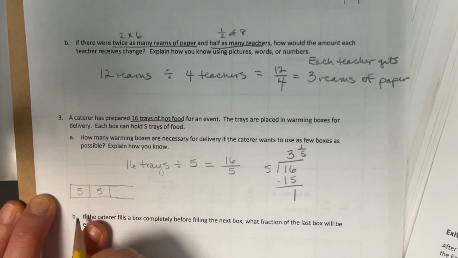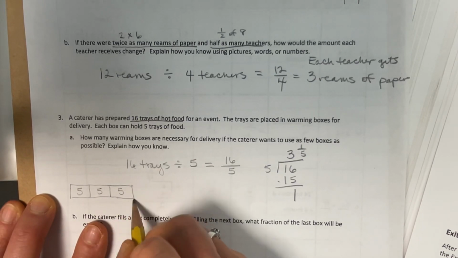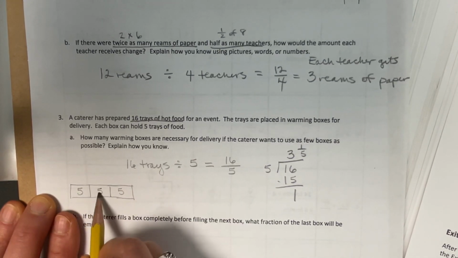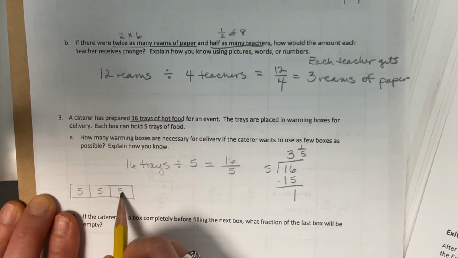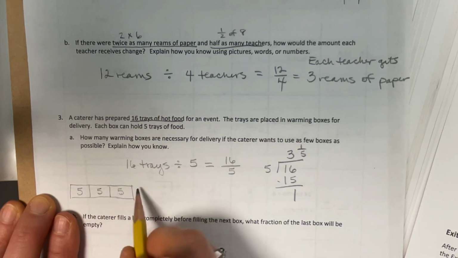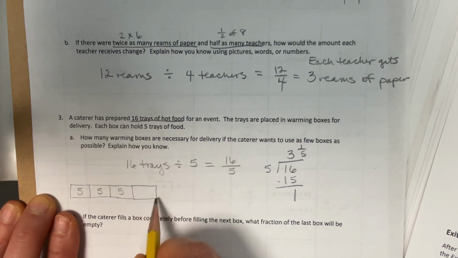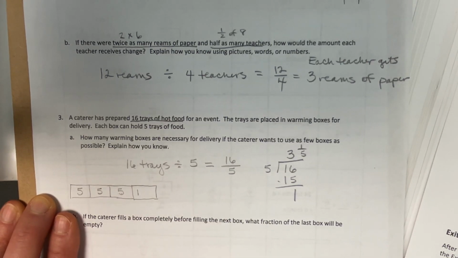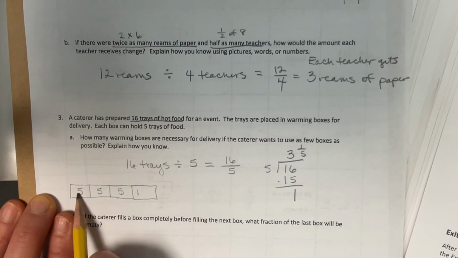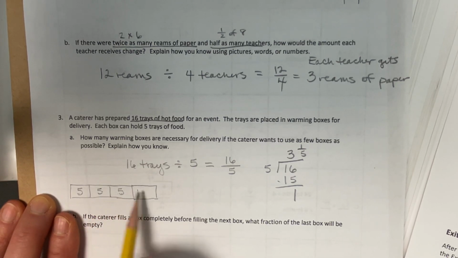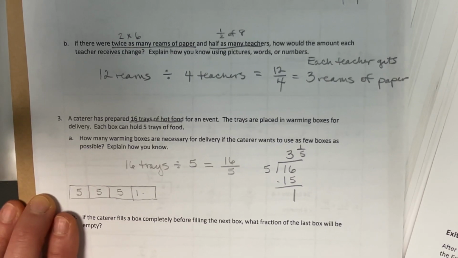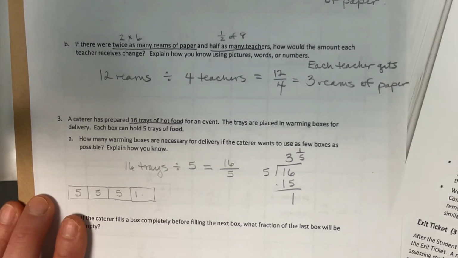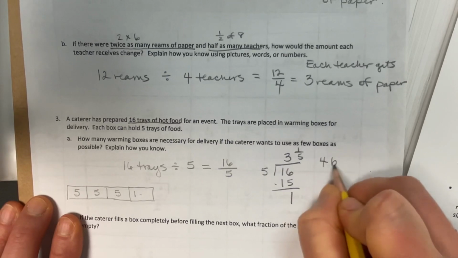If you look at your tape, you have 5 trays, 5 trays, 5 trays in these 3 boxes. That's 5, 10, 15. The last box only has 1 tray of food in it. So if it asks how many warming boxes are necessary to deliver all the trays, that would be how many boxes? 4. You have to have 4 boxes to take all the trays. So we would say 4 boxes are needed.